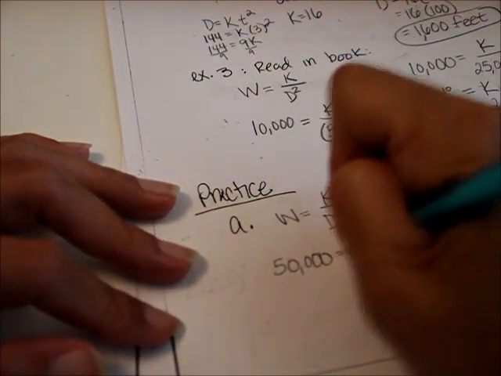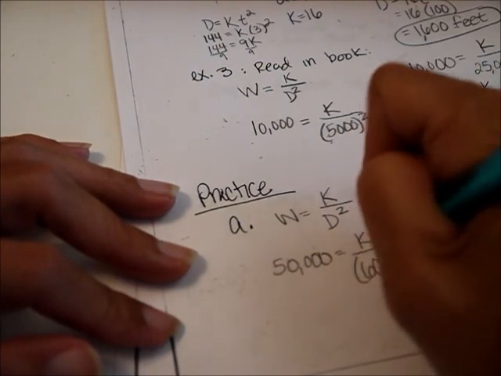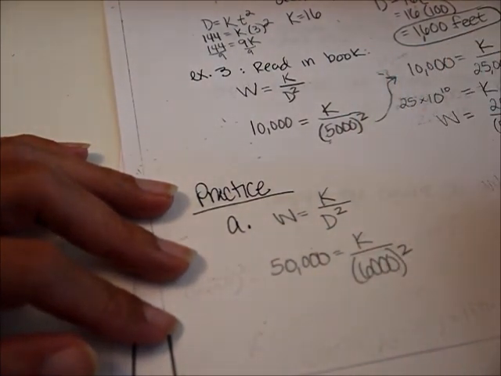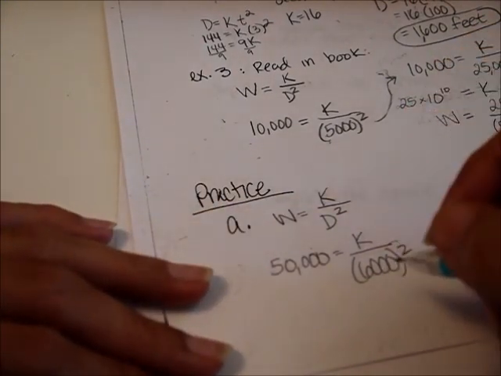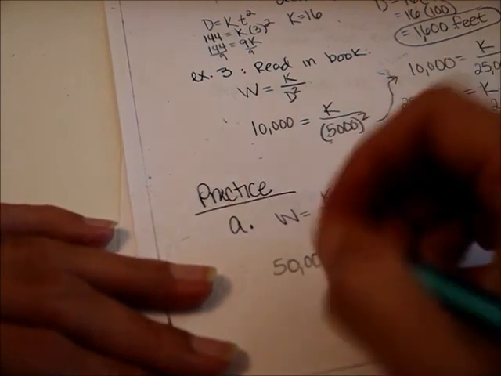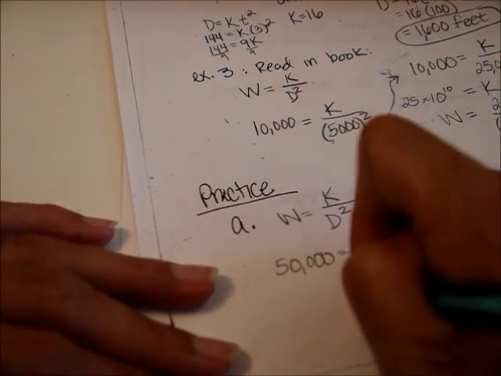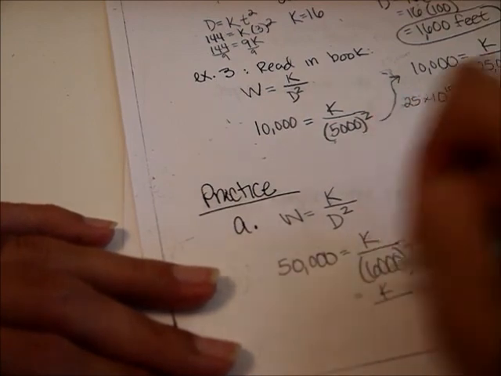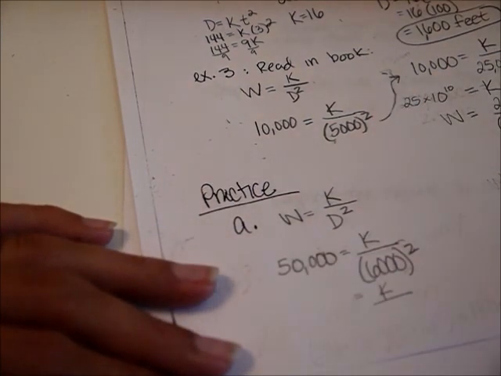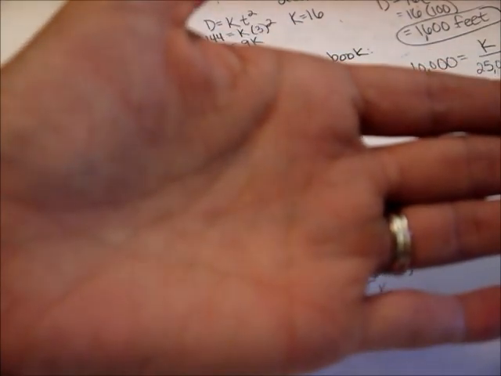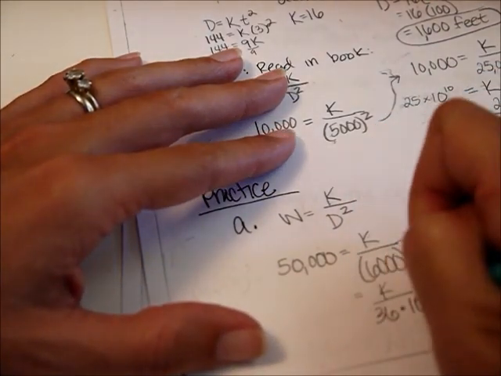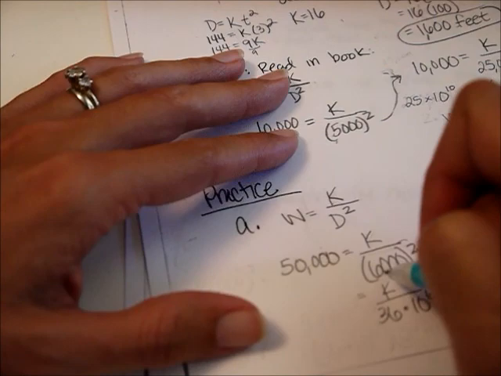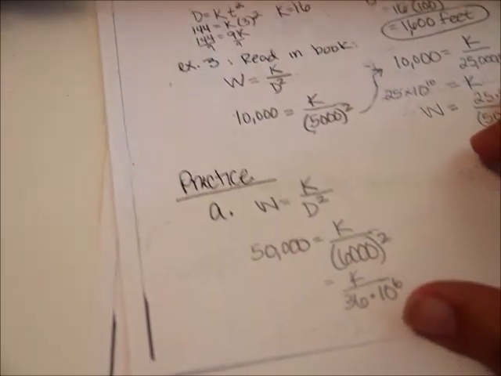at a distance of 6,000 miles from the center of Earth, we have to find our k. Since we have so many zeros, we put this in scientific notation. 6,000 squared is 36 million, so that's 36 times 10 to the 6th, because we've got 3 zeros and double those.